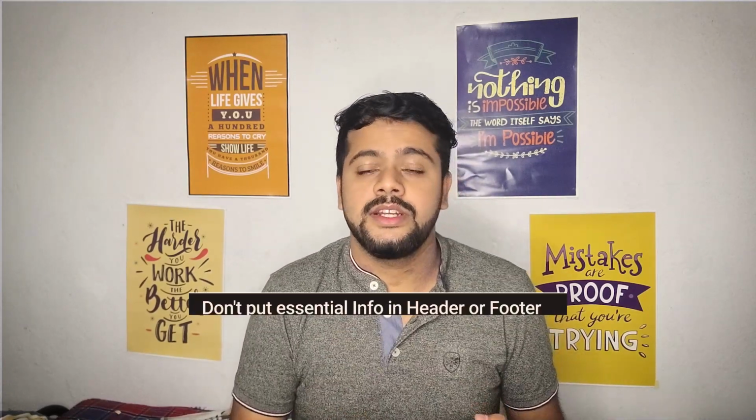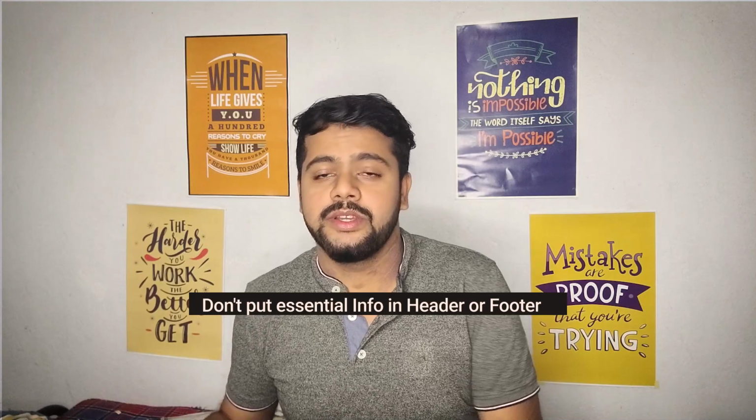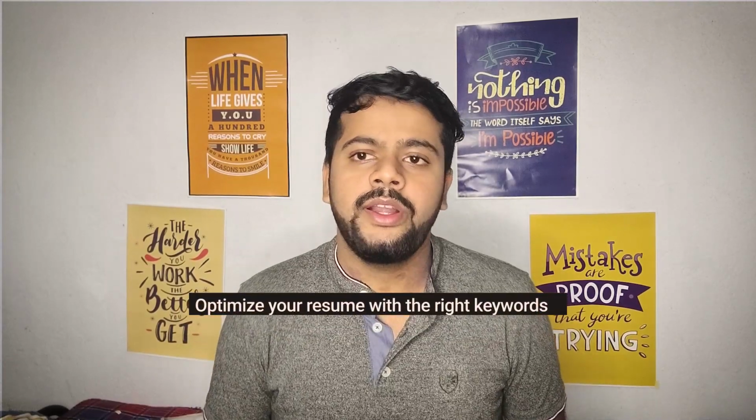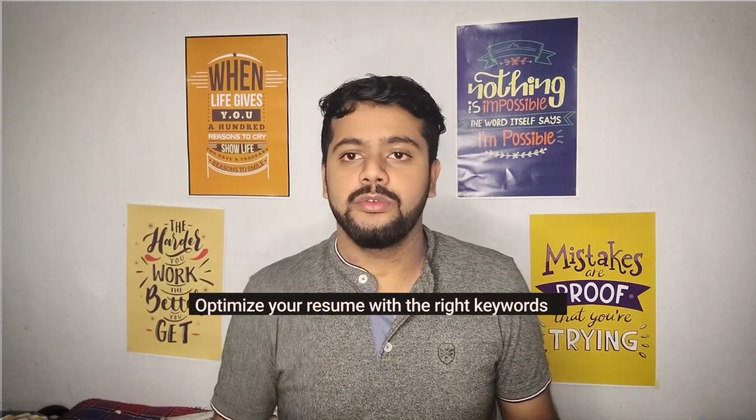And coming on to the second point, that is a lot of ATS software cannot read the information that is present in the header or the footer section of your resume. So in case if you put important details such as your contact or email in the footer header section of the resume, it will be termed as unidentified by the ATS. It is generally recommended that you do not use the header or footer section in your resume. Rather, you could shorten the margins from all the sides and use the maximum space that is present in your resume.